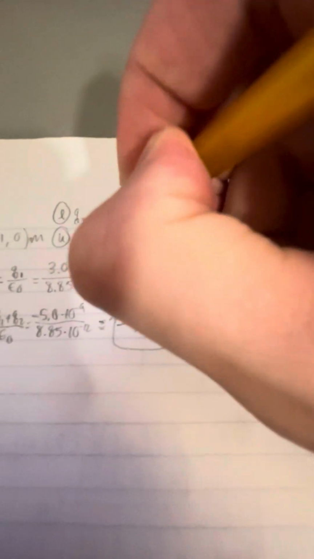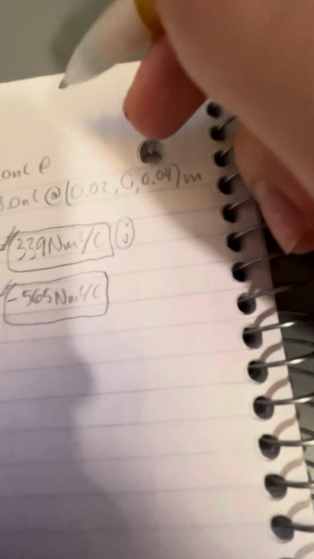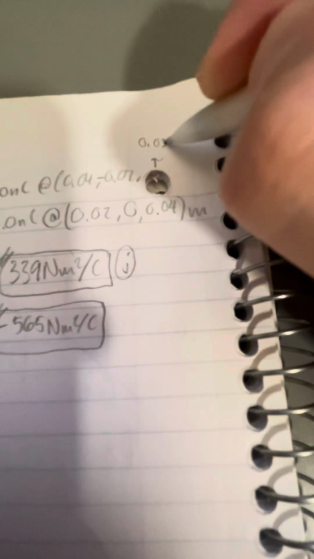Okay, and last part of the exam. It says Q3, so now we're given Q3 is equal to +2 nanocoulombs, but this is at 0.04, -0.02, I'll write it up here, and then 0.03.